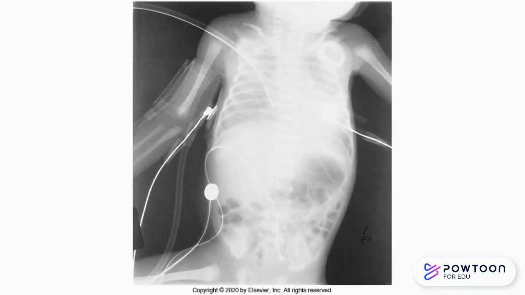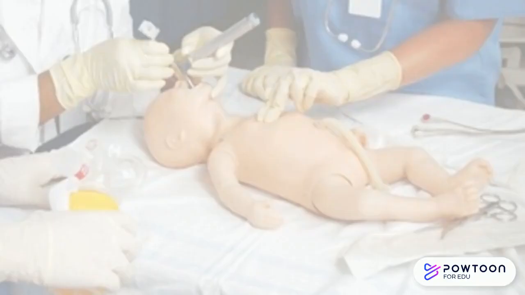This is a chest X-ray of an infant with RDS. Note the whiteout of the lungs due to atelectasis and lack of ventilation. In this case, we describe it as a ground glass appearance.